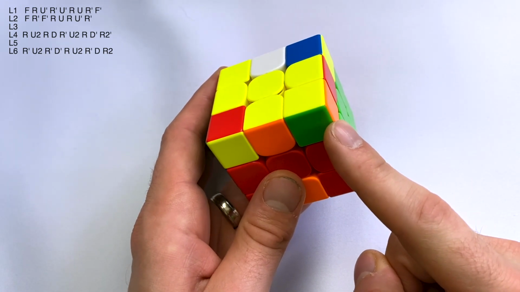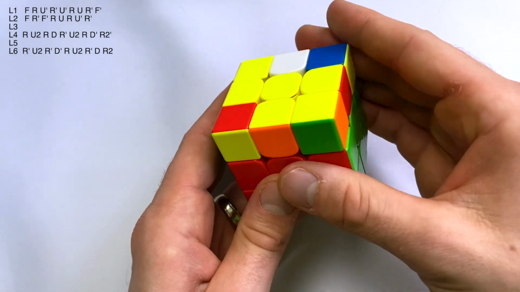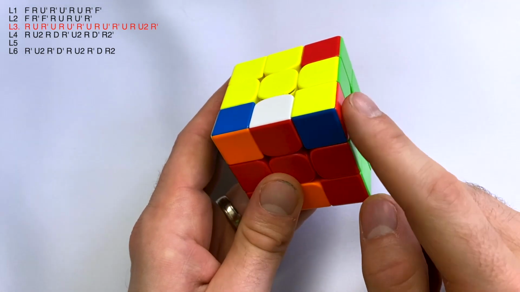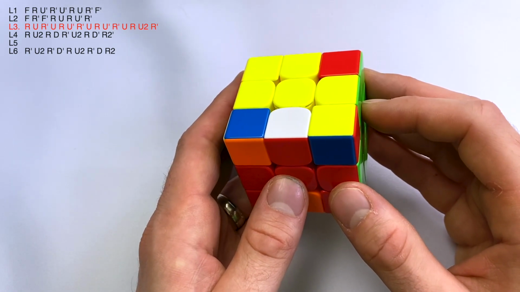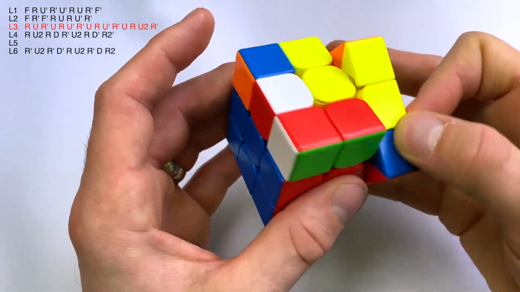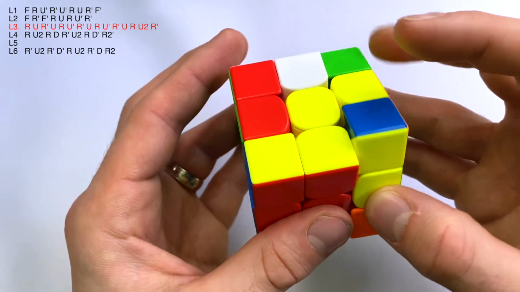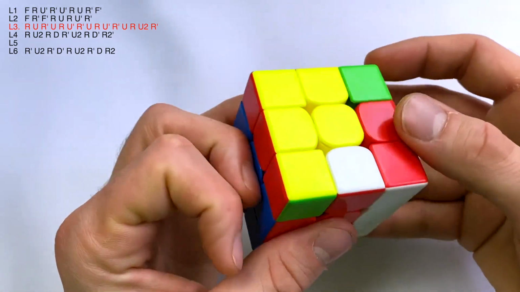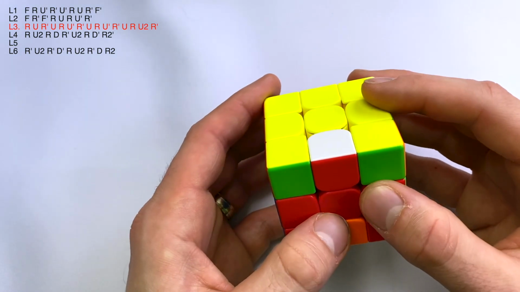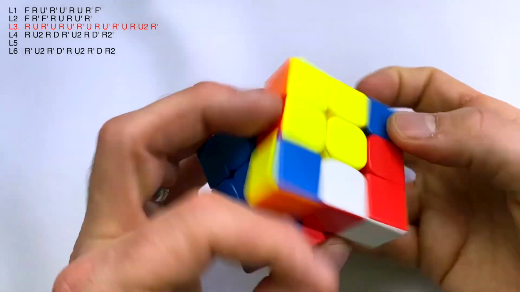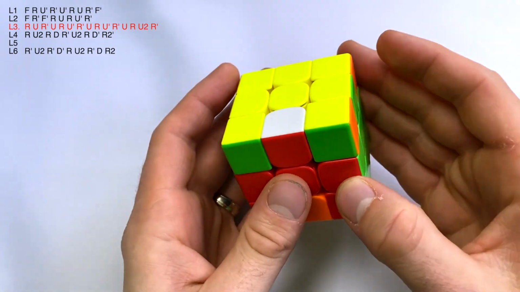So if the colors here are not the same colors, I'm going to do a U2. So we want the colors in the front right to be the same colors. And this alg, it's just 2 gen, meaning R and U moves. We're going to do R, U, R prime, U, R, U prime, R prime, U, R, U prime, R prime, U, R, U2, R prime. This is really good for one-handed as well, if you want a good one-handed algorithm for this case. And you can just keep doing it over and over again to set that up.